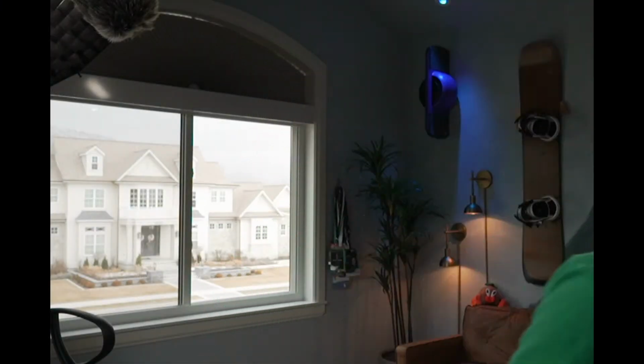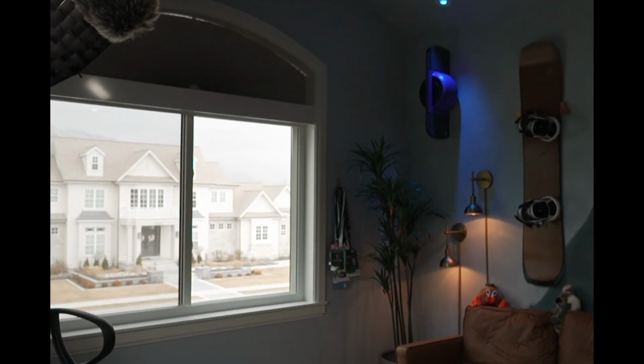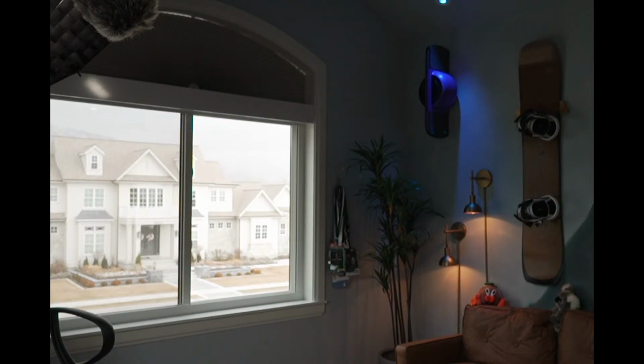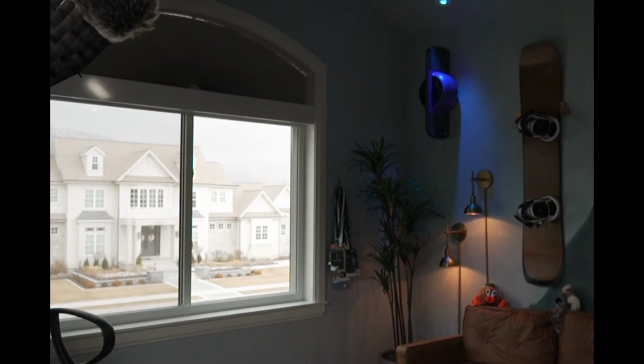Let me see if I can find it. So if we go, it says it has autofocus.